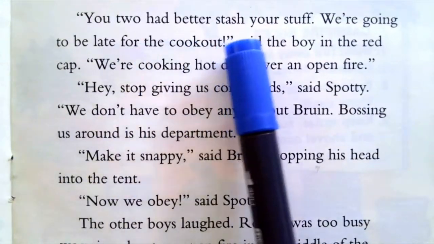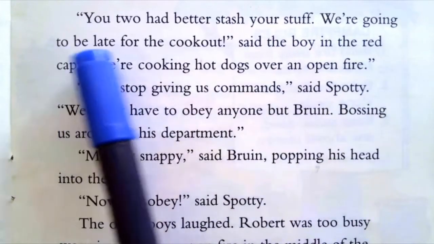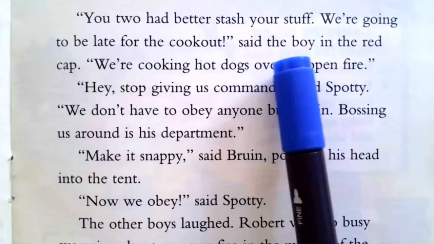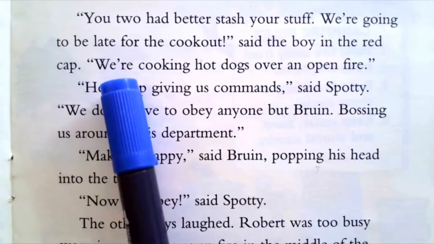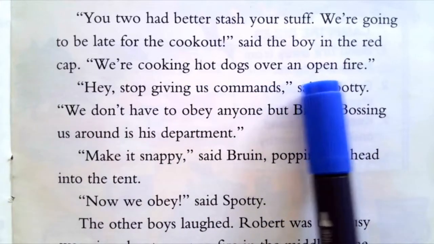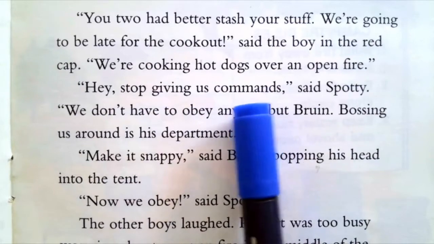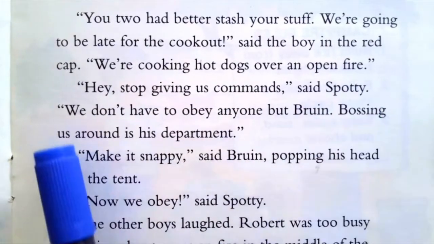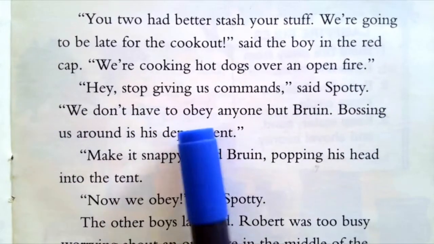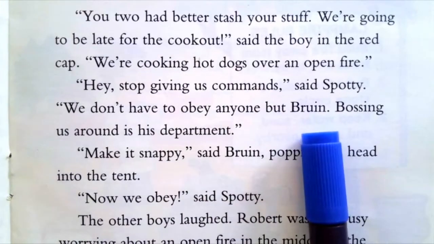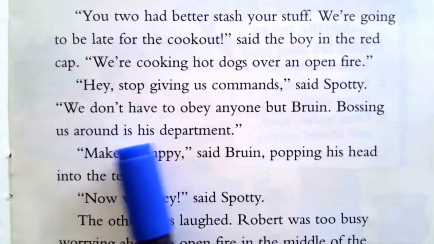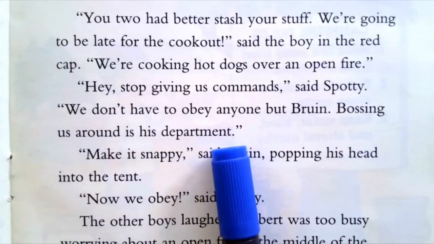"You two had better stash your stuff. We're going to be late for the cookout," said the boy in the red cap. "We're cooking hot dogs over an open fire." "Hey, stop giving us commands," said Spotty. "We don't have to obey anyone but Bruin. Bossing us around is his department."